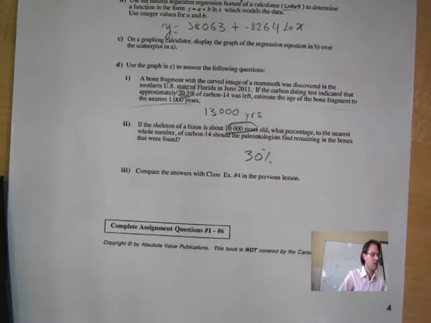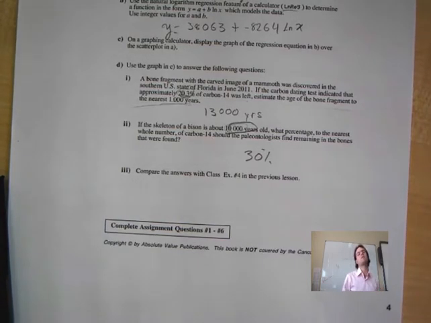The last one says, compare your answers with class example number 4 in the previous lesson. So just compare it to your last lesson, and you should get something very similar.